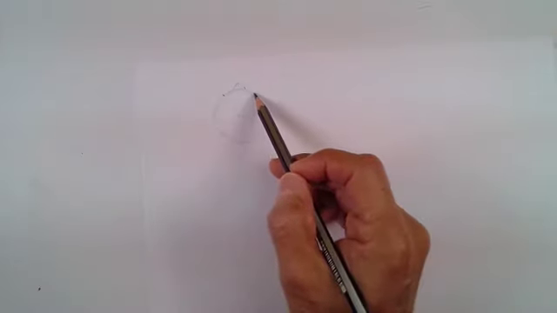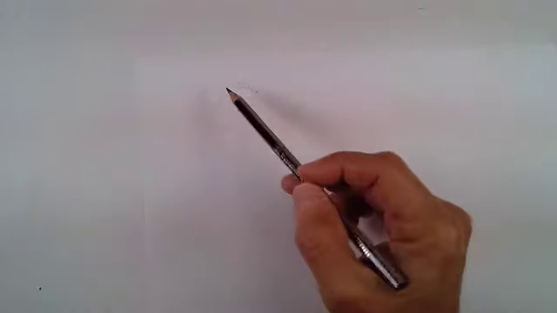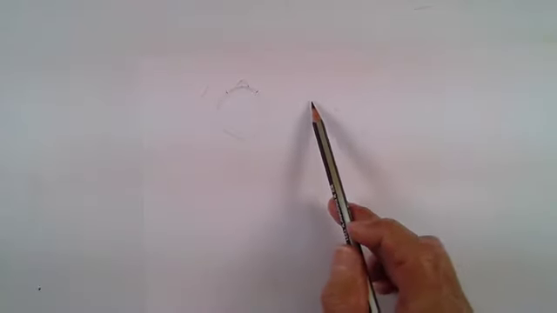The teeth are going to sit on a round surface. That's important to remember. Also, when you're drawing the teeth, they are behind the lips. So those two things are good to remember as you start to draw the teeth.